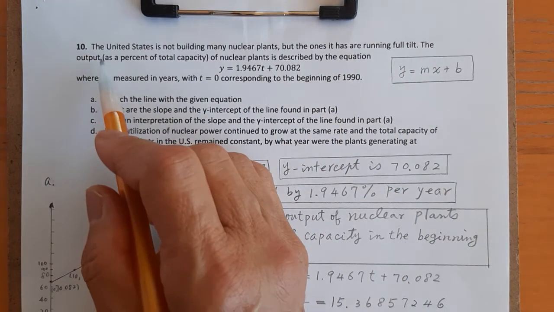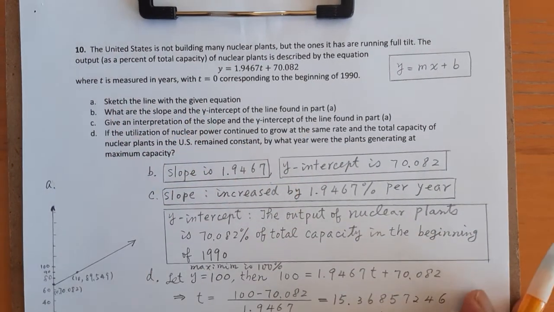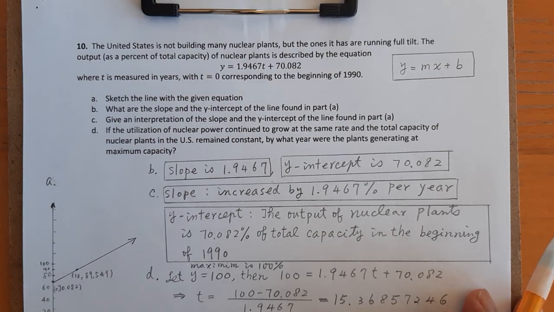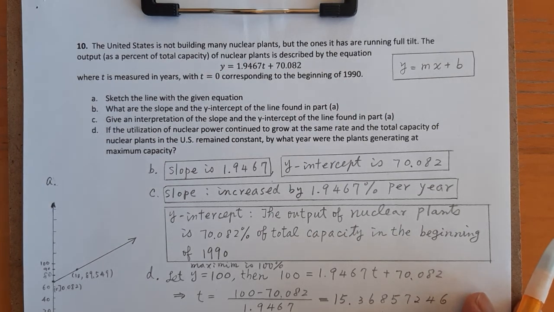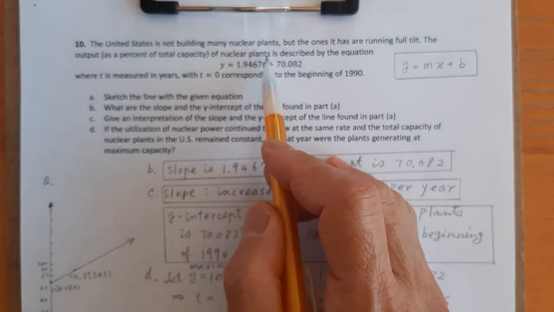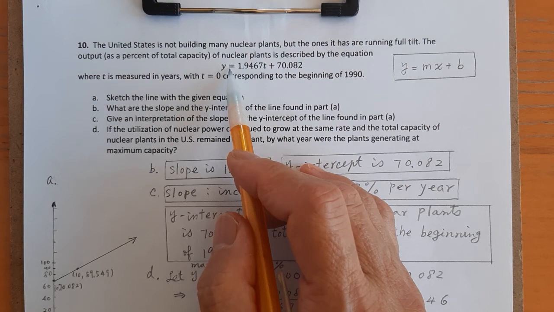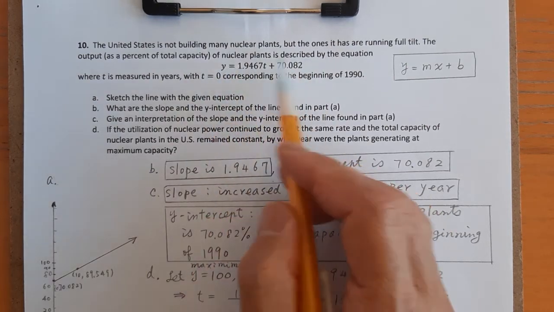The output as a percent of total capacity of nuclear plants is described by this equation.